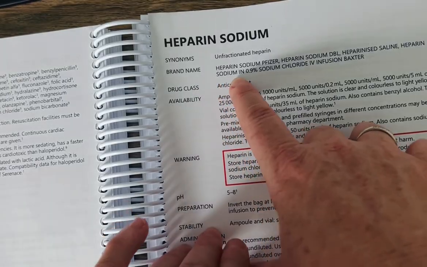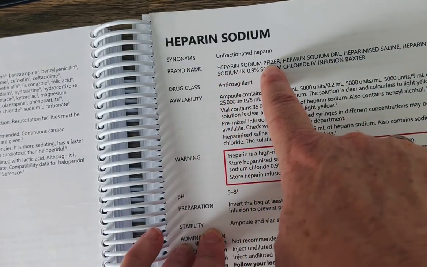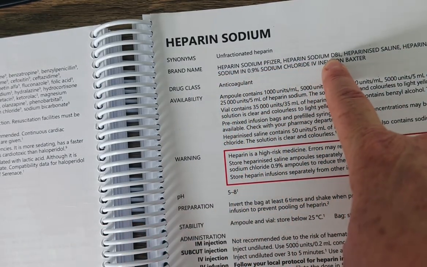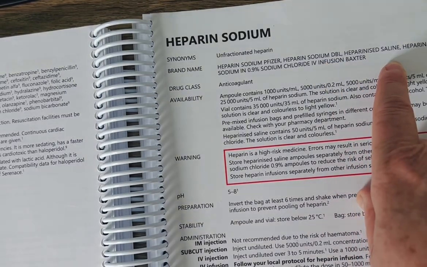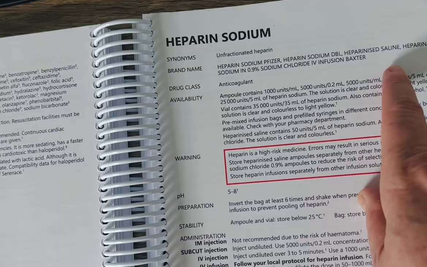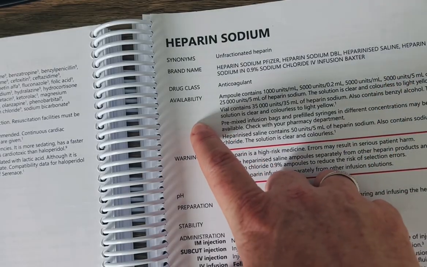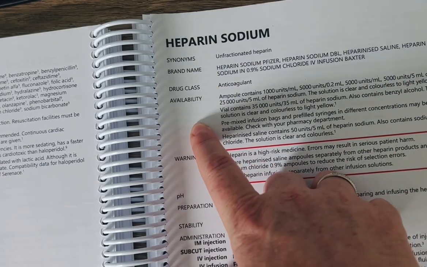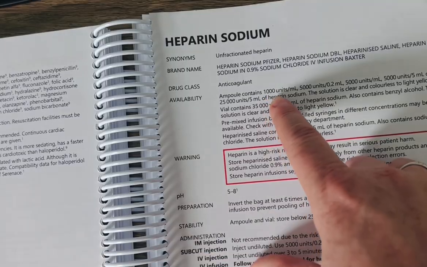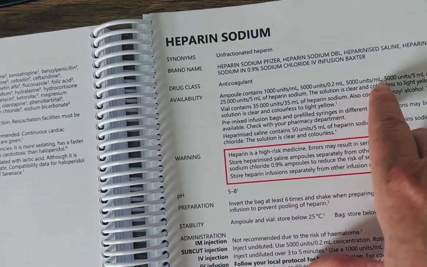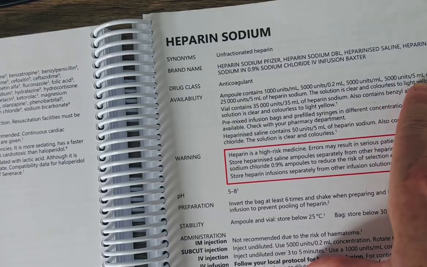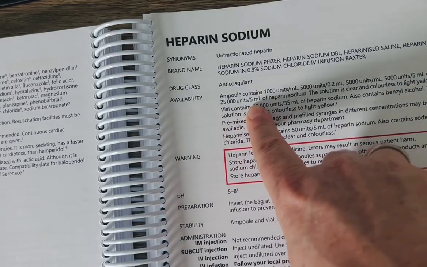It tells us the different brands that might come in, which is the Pfizer brand, the DBL. It tells us it comes in heparinized saline. It also comes in bags of saline. But what we're looking for here is what availability do we get the drug in? So it comes in 1,000 units in a mil, 5,000 units in 0.2 of a mil, 5,000 units in 1 mil, 5,000 units in 5 mils, or 25,000 units in 5 mils.